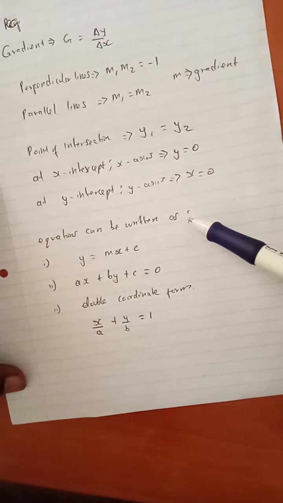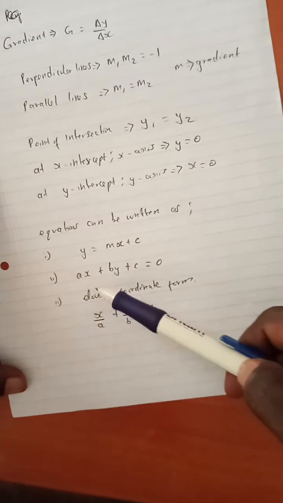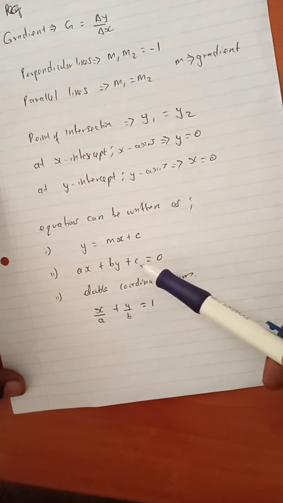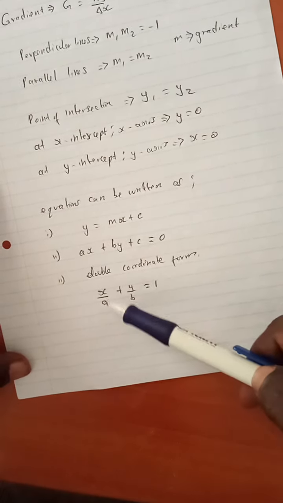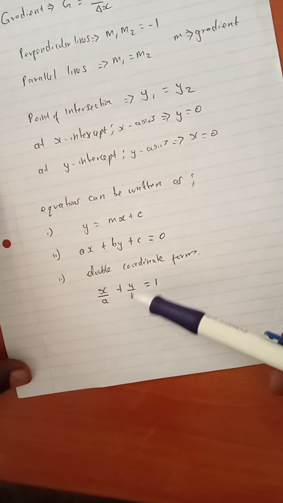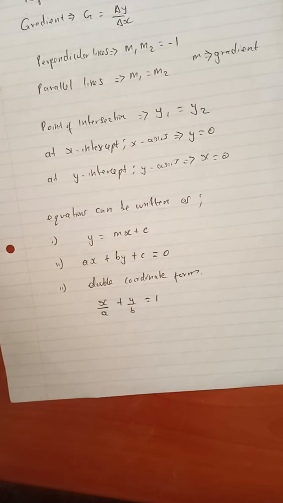Then the equation can be written in the following forms. It can be written as y is equals to mx plus c. It can be written as ax plus by plus c is equals to 0. Or it can be written in double coordinate form, which is given as x over a plus y over b is equals to 1.